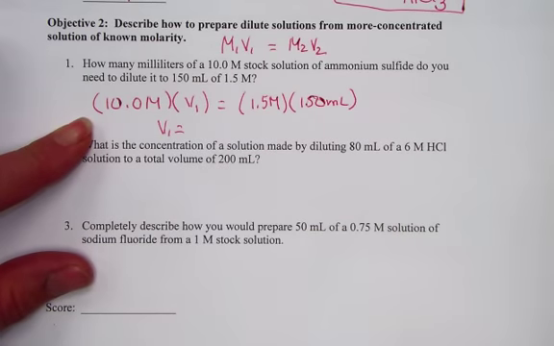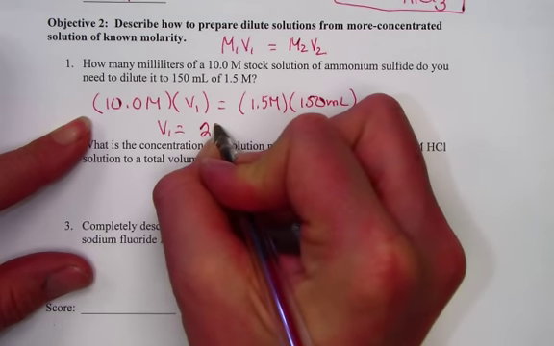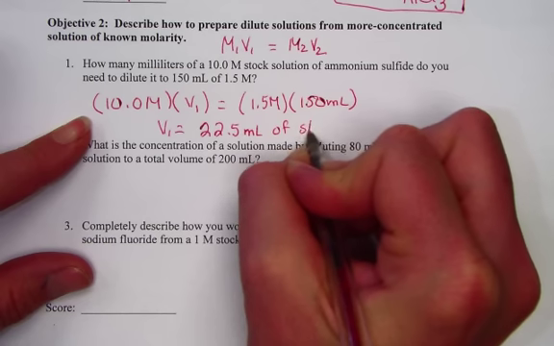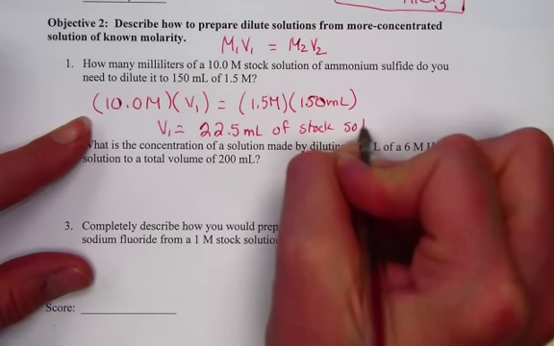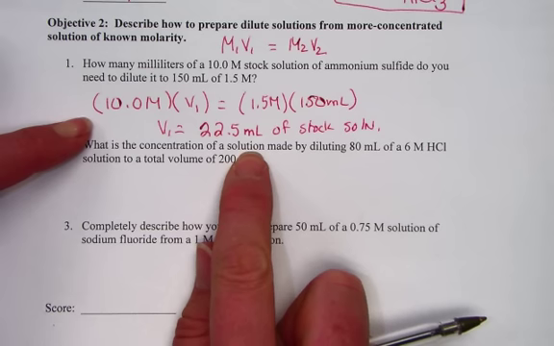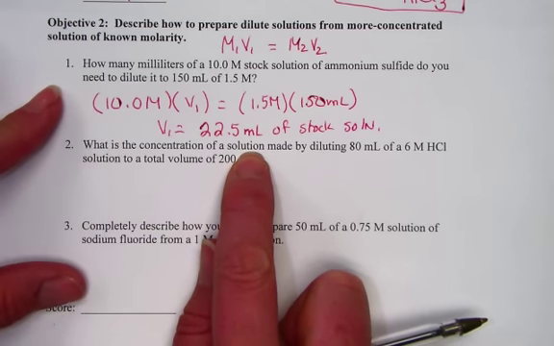So we'll solve for V1: 1.5 times the 150 divided by 10. And I'm finding a V1 value of 22.5 milliliters of stock solution. We would be measuring out 22.5 mL of the concentrated solution to dilute it down.